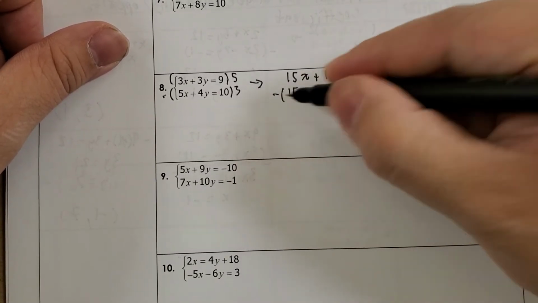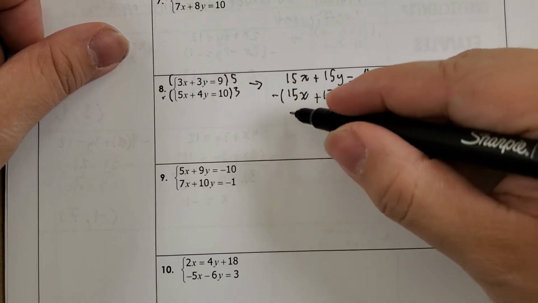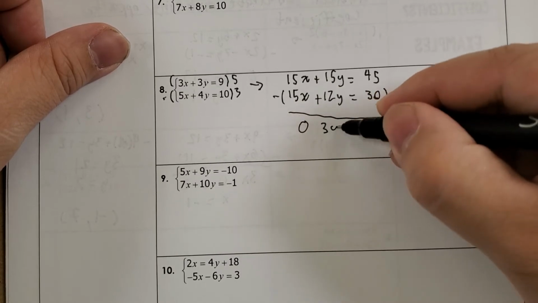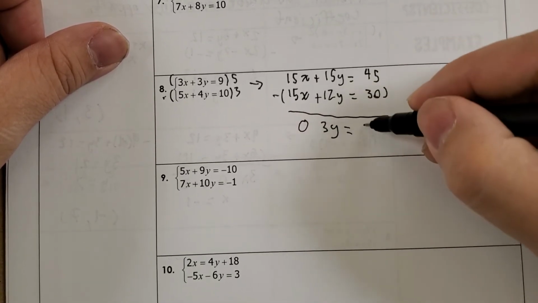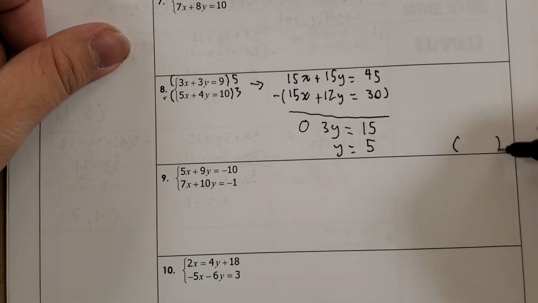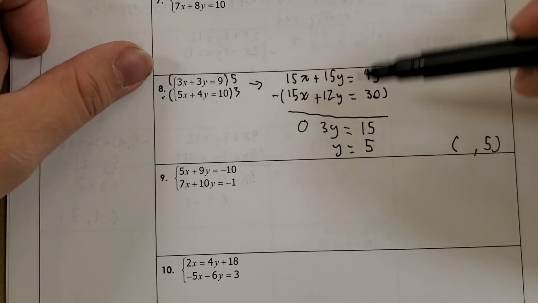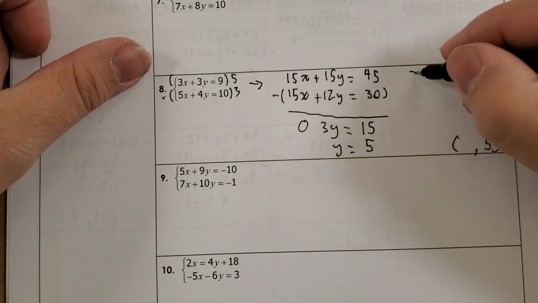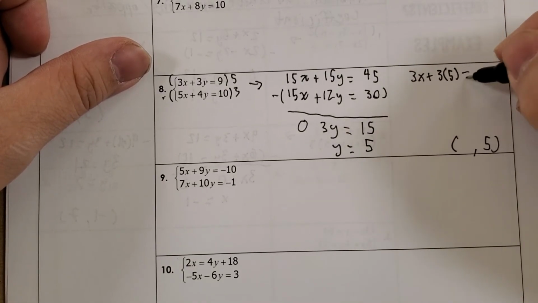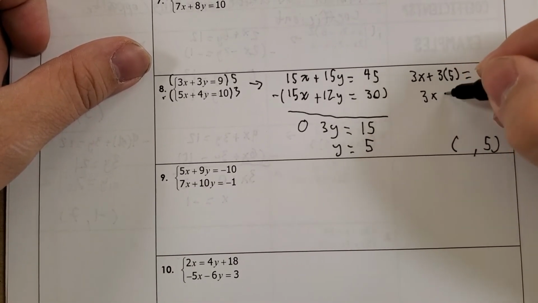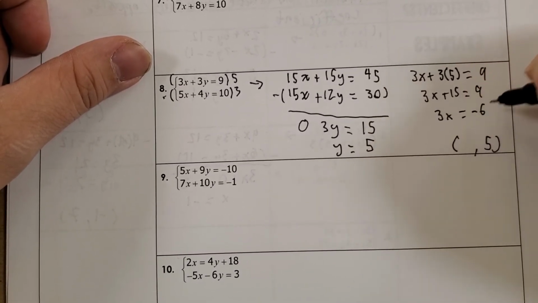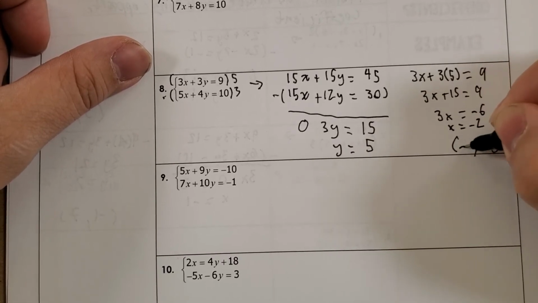Again, I'm just going to subtract one from the other. That cancels out the x's. I'll draw my line there. 15 minus 12 is 3y, and 45 minus 30 is 15. So y equals 5. Great. Then we take that 5 and plug it back into our top equation: 3x plus 3 times 5 equaling 9. So 3x plus 15 equals 9, 3x equals negative 6, so x equals negative 2.